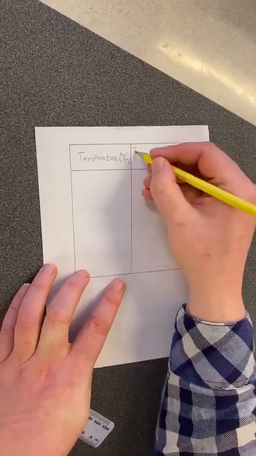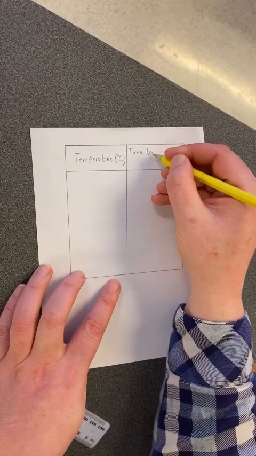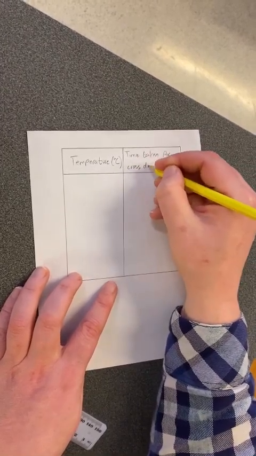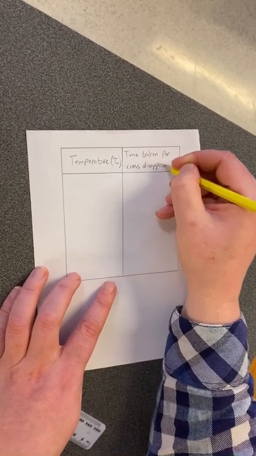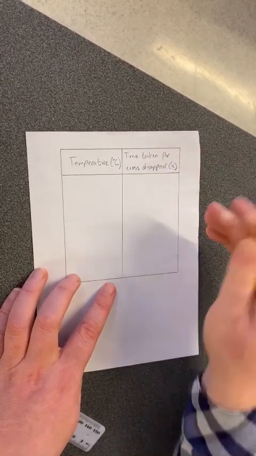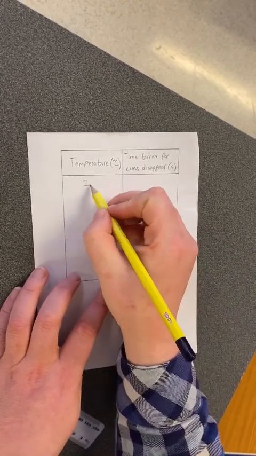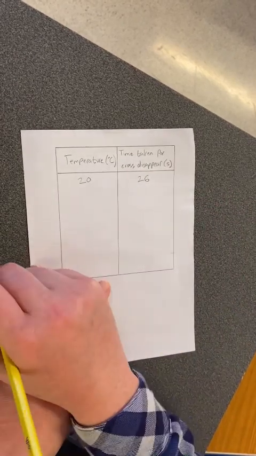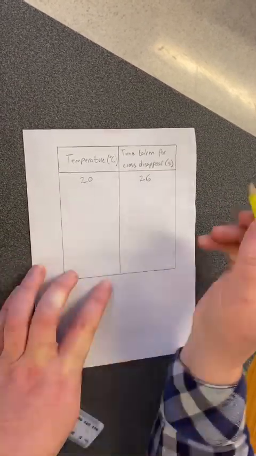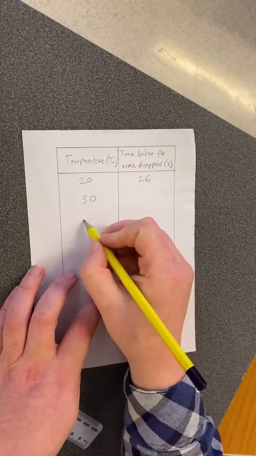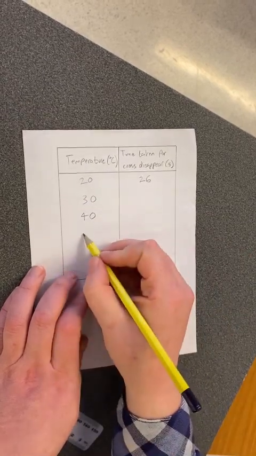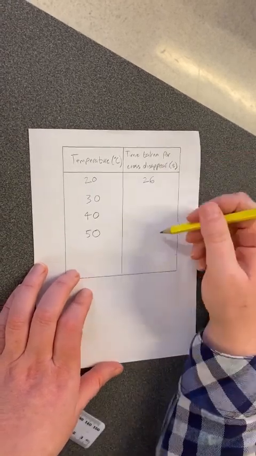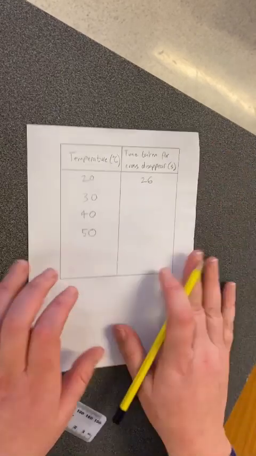In the second column, I'm going to write down what we're measuring, which is the time taken for the cross to disappear. And we're measuring that in seconds, so bracket with a small s. So room temperature was 20 degrees Celsius, and it took 26 seconds for the cross to disappear. I'm going to repeat that at 30 degrees Celsius, 40 degrees Celsius, and 50 degrees Celsius, and then we're going to have a look at the time it's taken for the cross to disappear.